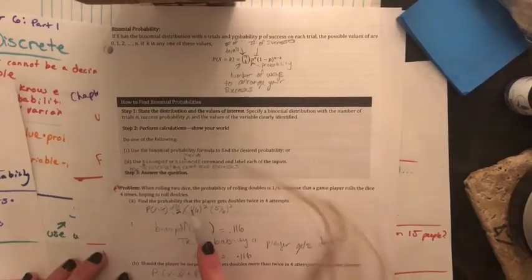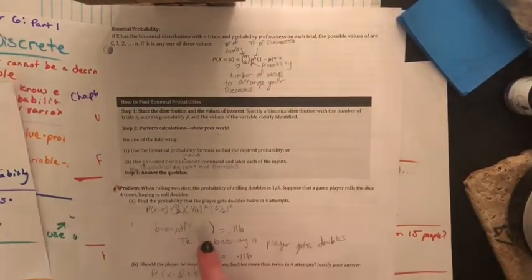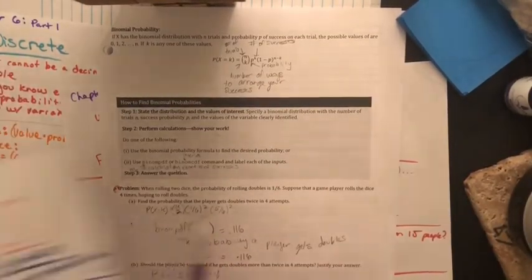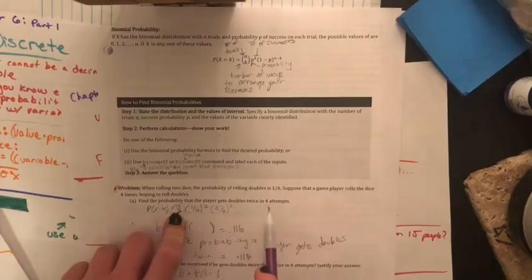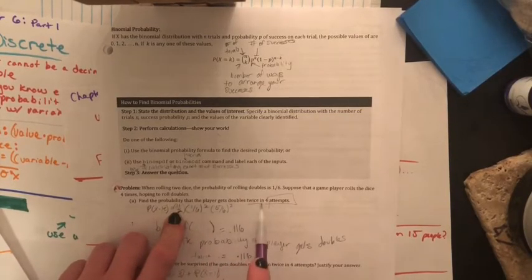So as you can see, my arrangement, which we're using this equation here, my arrangement is 4, 2, because there's 4 attempts, and it's the probability that he gets doubles twice. So that's why it's 4, 2.